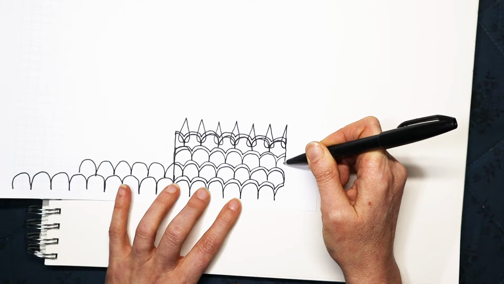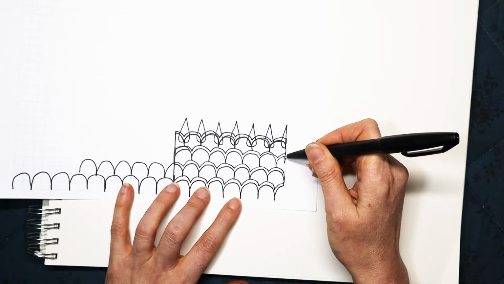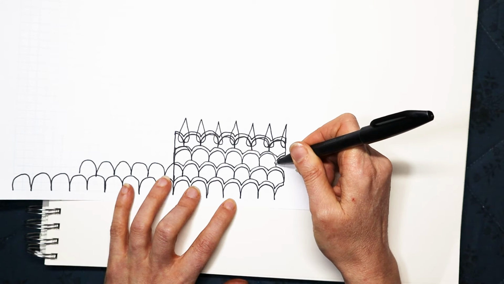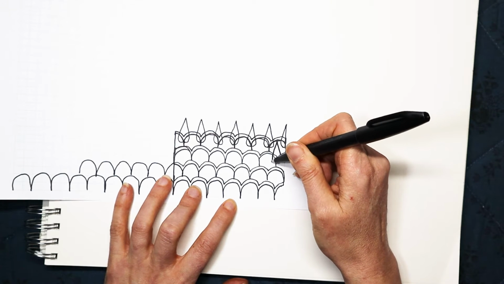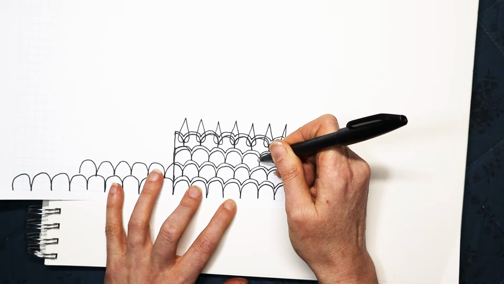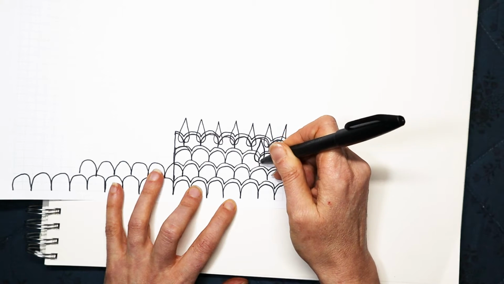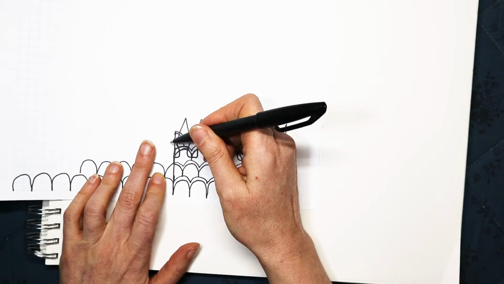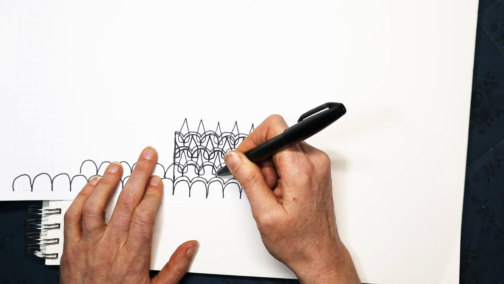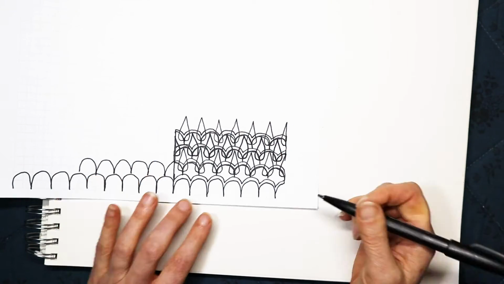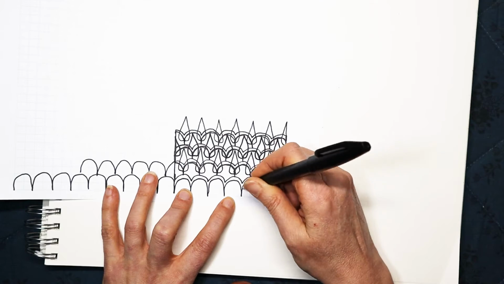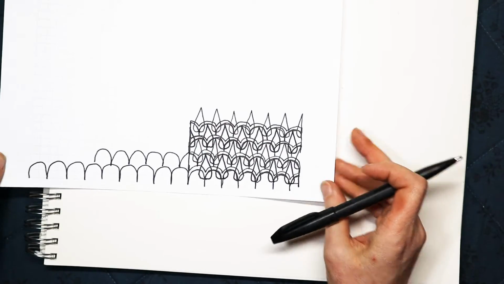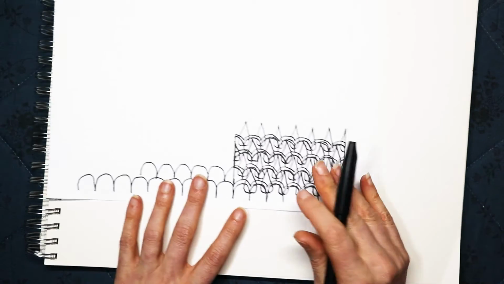Okay, then I'm going to travel down to where the top of this clamshell right here is, and then I'll use that to travel down here and start a new row of these cute little trees. Okay, so that's my little forest of tiny trees.